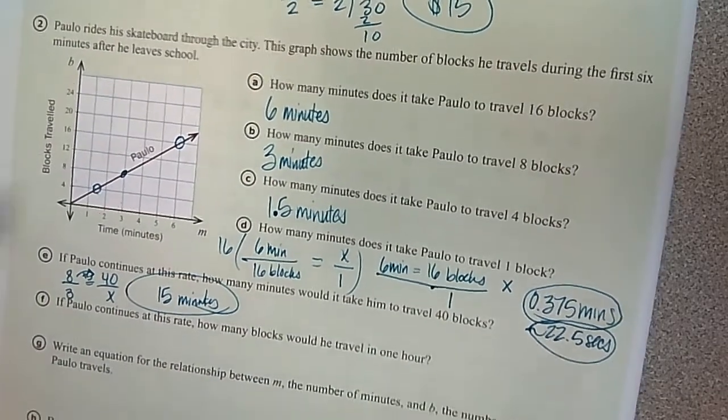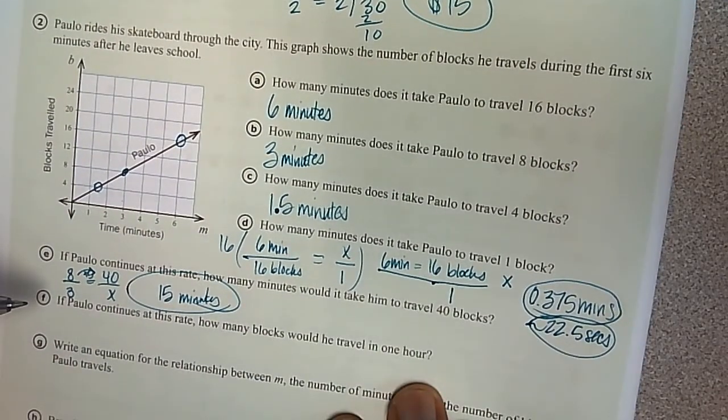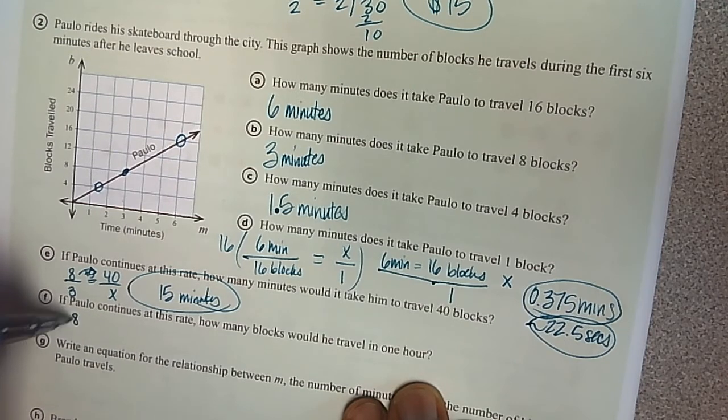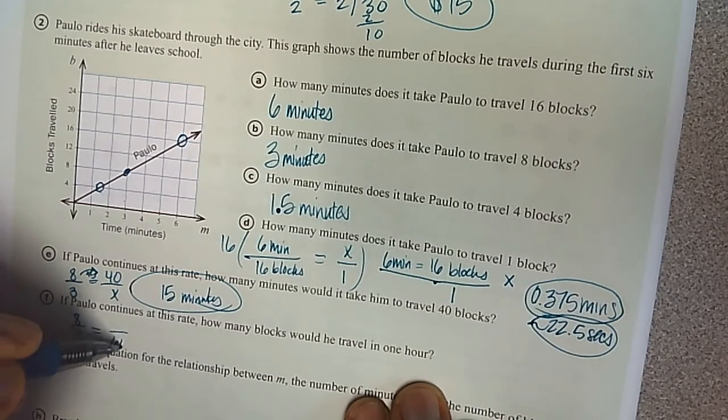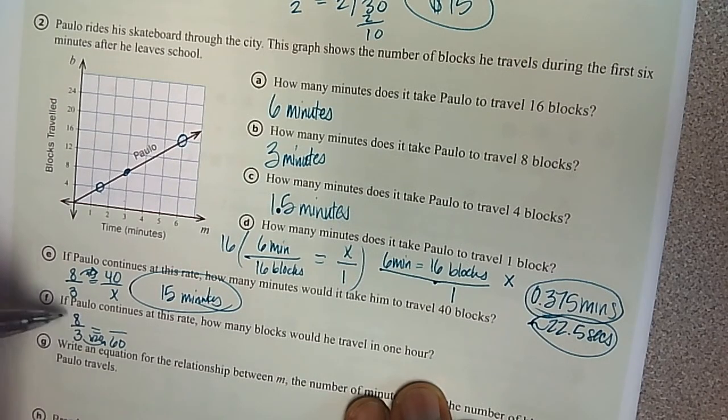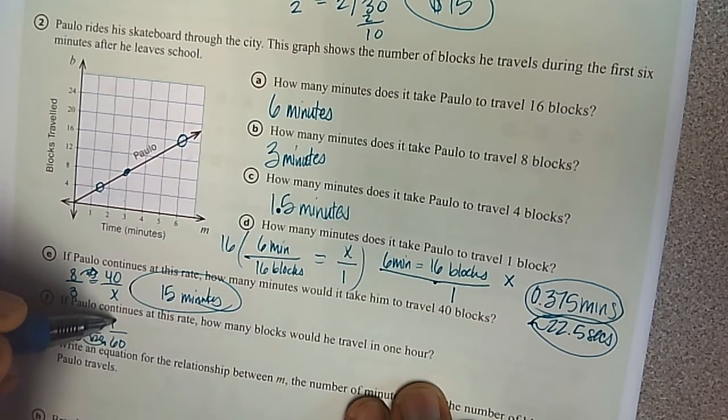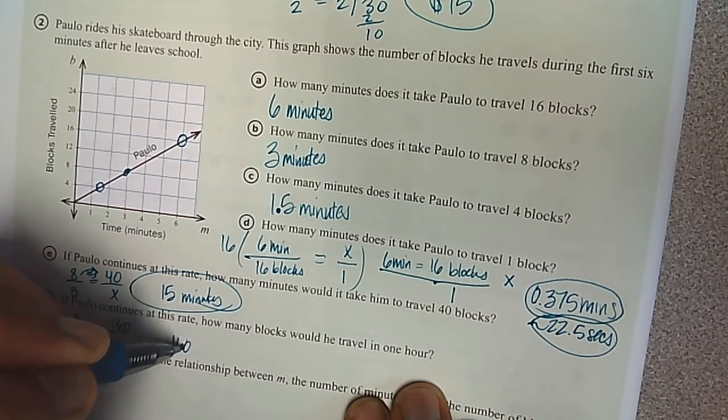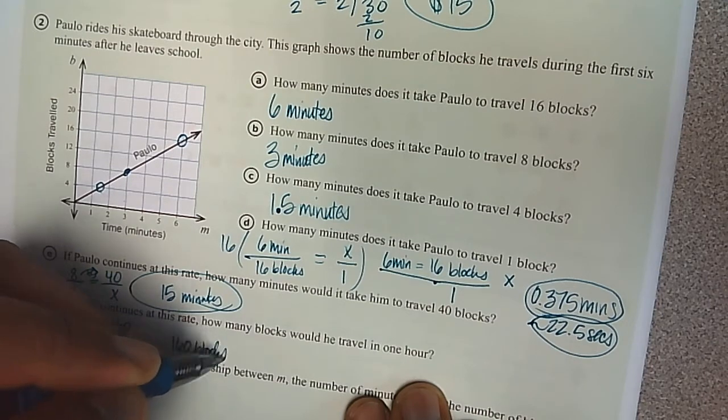Okay. If Paulo continues at this rate, how many blocks would he travel in 1 hour? So if 8 blocks happen in 3 minutes, an hour is 60 minutes. To get 3 to 60, you got to multiply by 20. So 8 times 20 is 160 blocks.